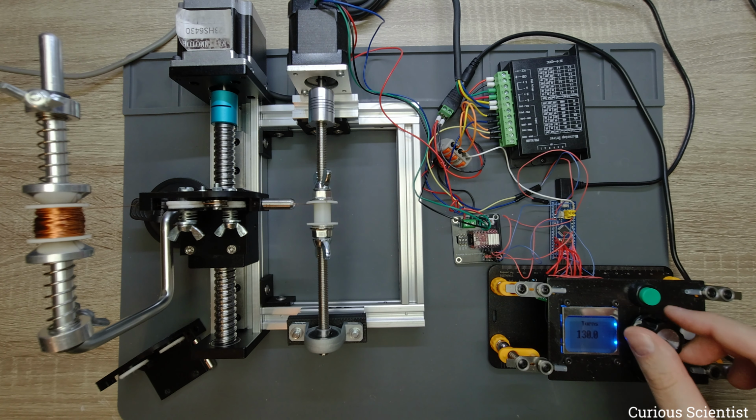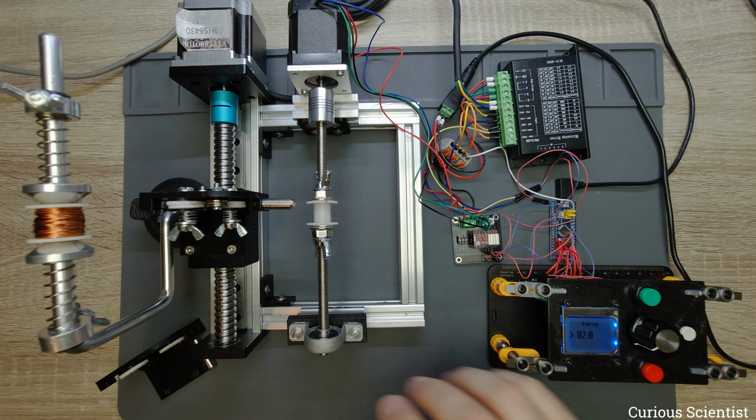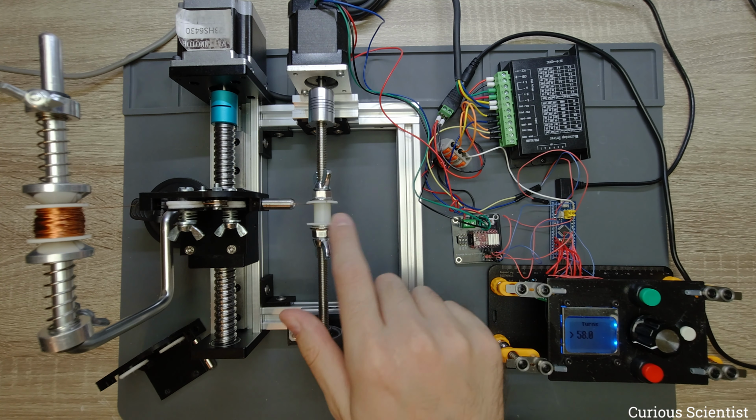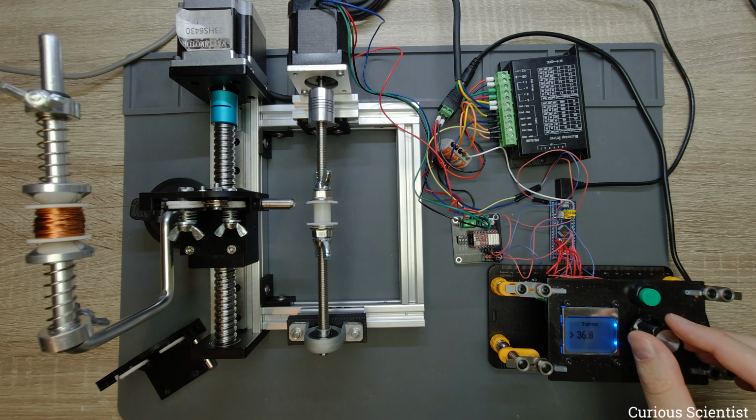So what I want to do is have, let's say, 20 turns, because then the wire would go halfway. And I don't put the wire on it, so we just want to see if the motor goes in that direction as we want.